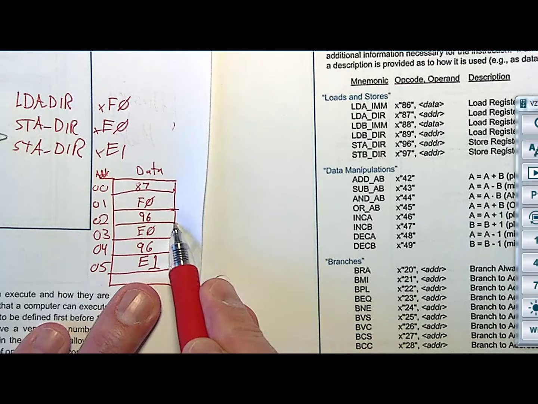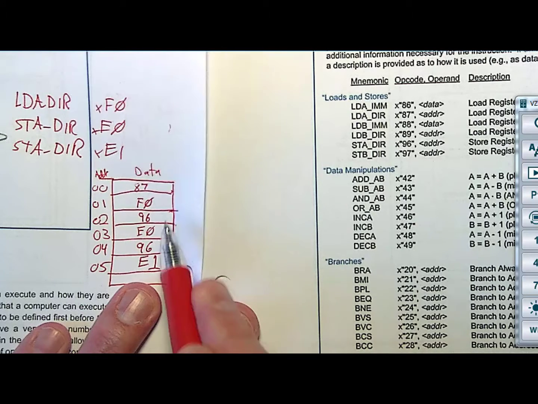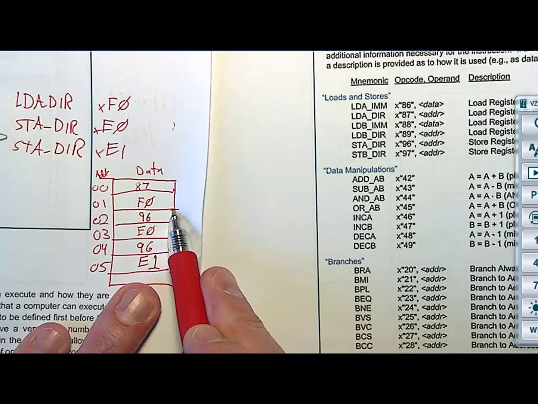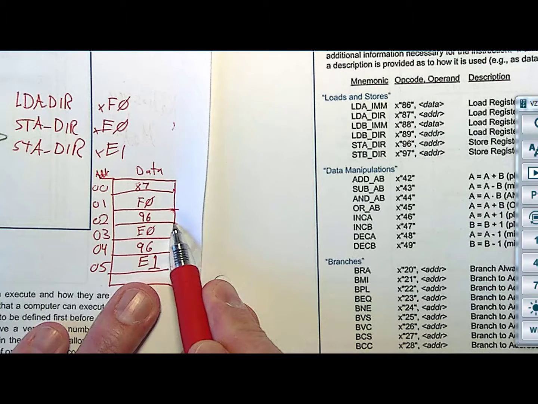I grab 96. It's an opcode. Okay? Actually, before I do that, I go out to F0 and I read from it. And I put that information into what? A. Now I go to my next instruction, 96. I go fetch the opcode. Where do I put it? Instruction register. I then increment the program counter.